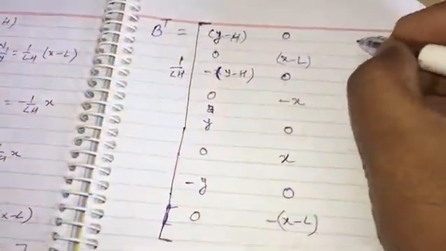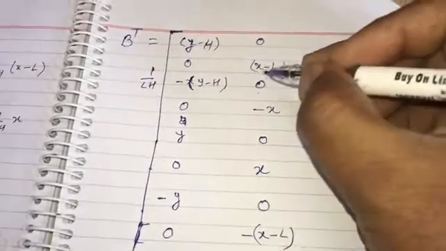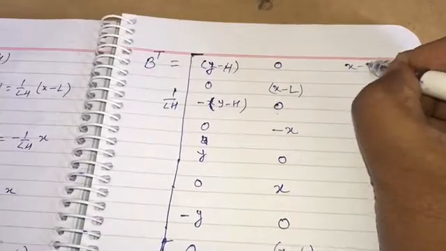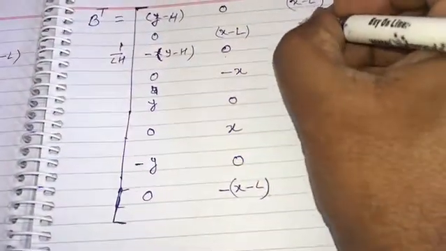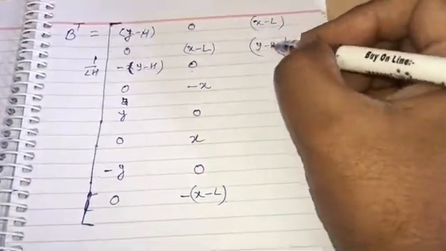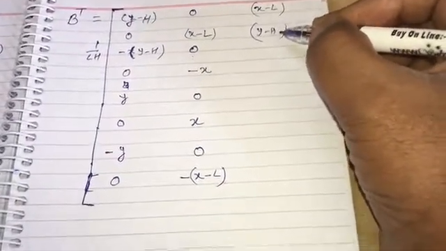Now next we can construct from here, so this will go here, so this is x minus L, okay, then y minus h, so this is del N1 del y, and this is del N1 del x, so that's why it's here.